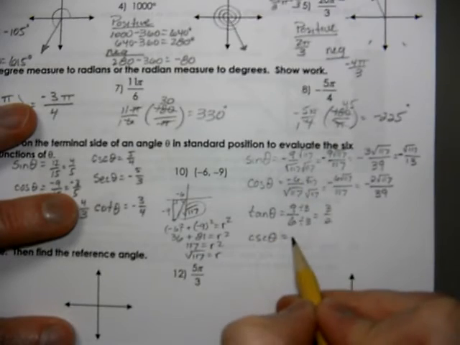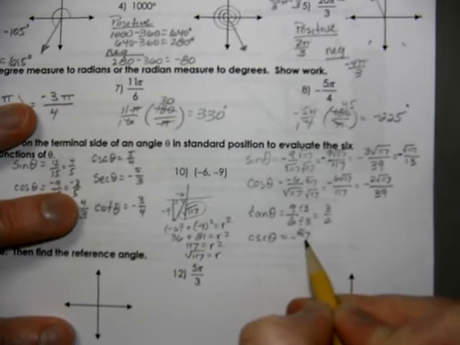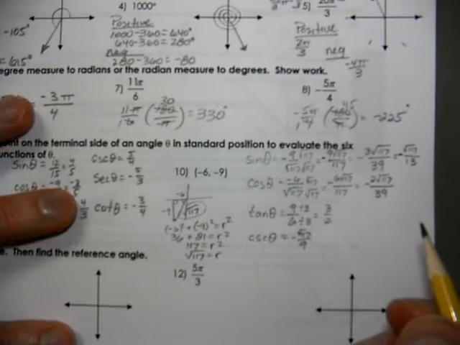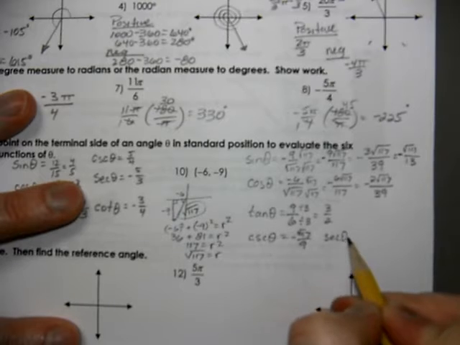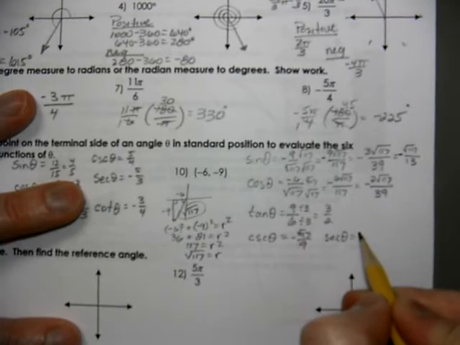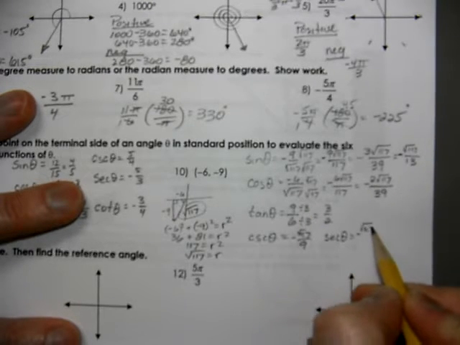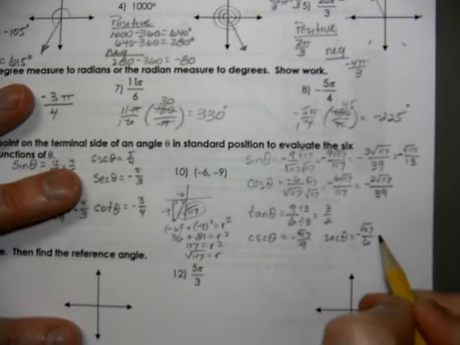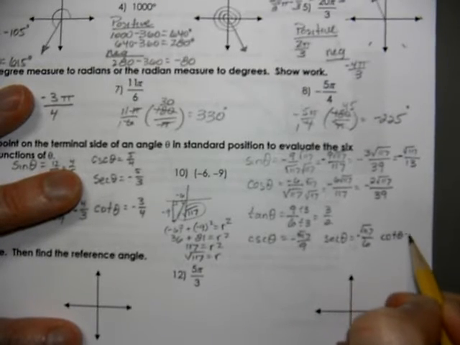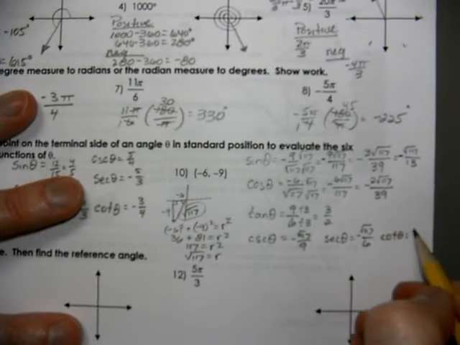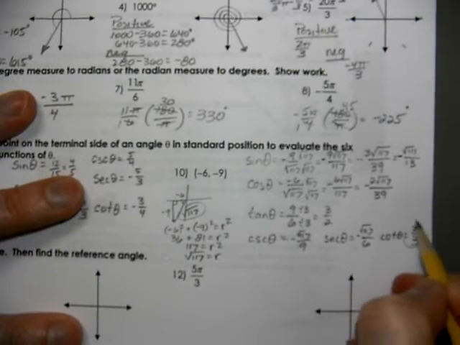Cosecant is the reciprocal, so you get negative square root of 117 over 9. Secant is the reciprocal, so we get negative square root of 117 over 6. And cotangent would be 2/3.